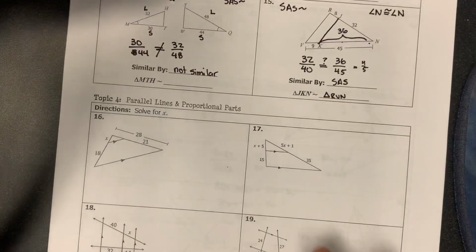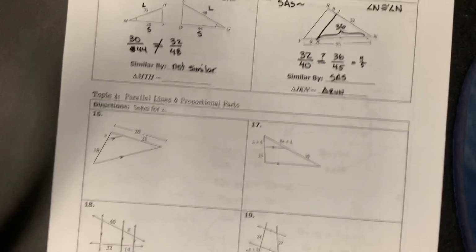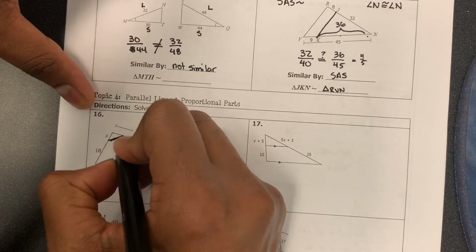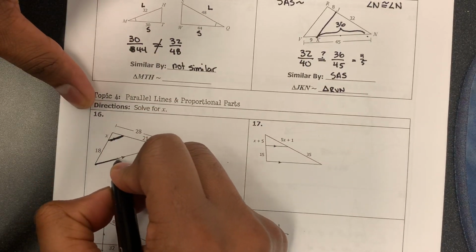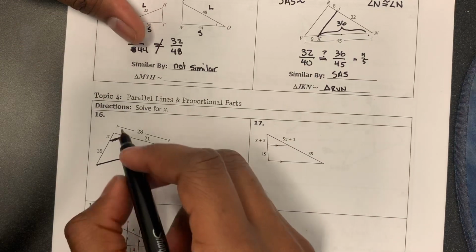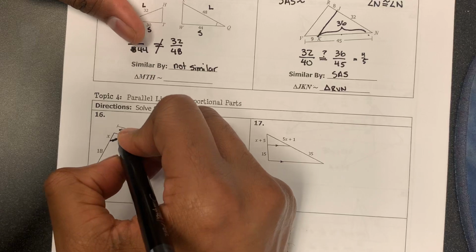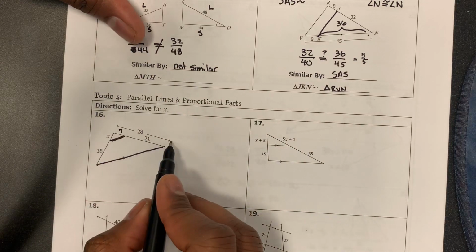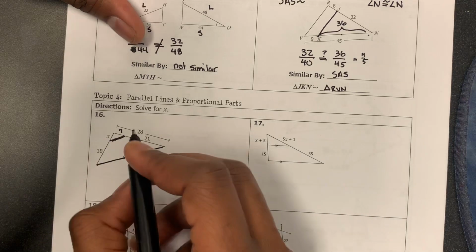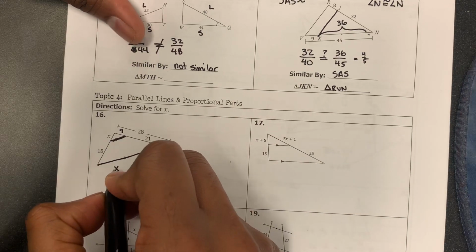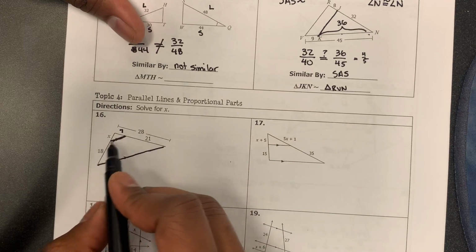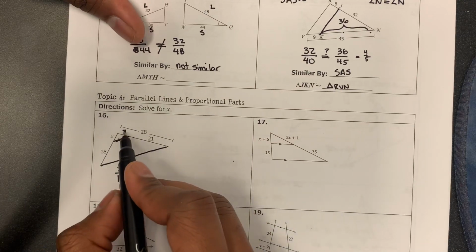For number 16, where we have parallel lines and proportional parts, when in a triangle you have a segment interior to the triangle that is parallel to a base of a triangle, you can separate this into smaller segments. So this entire segment is 28. This little segment from the top of the triangle to here is 7. What always happens is x over 18 equals 7 over 21.